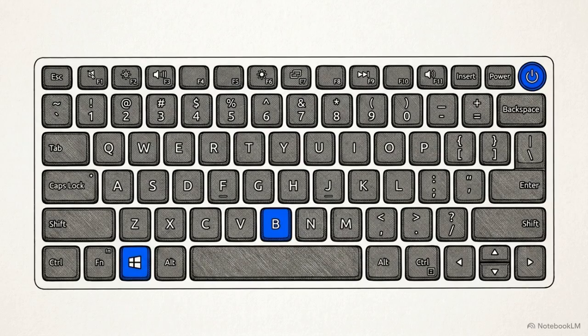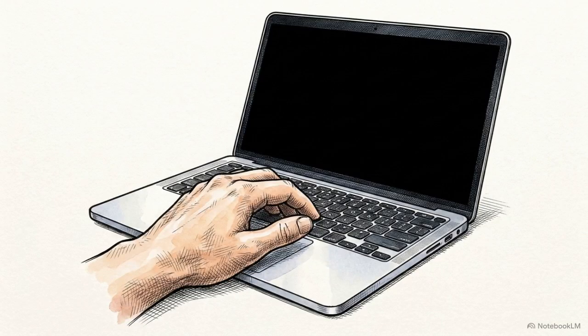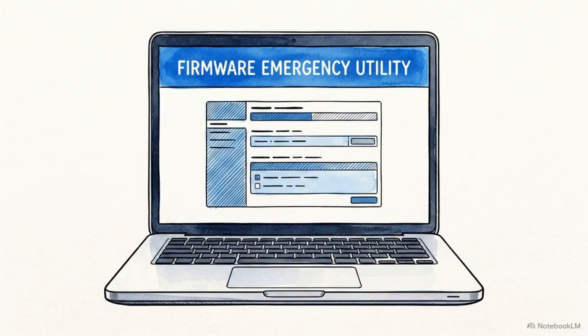Now for the key sequence. Press and hold both the Windows key and the B key at the same time. While holding Windows and B, press the power button for 1 to 2 seconds, then release only the power button. Keep holding the Windows and B keys. The screen might stay dark for up to 60 seconds while the system initializes. You can release the keys once the HP BIOS update or recovery screen appears.